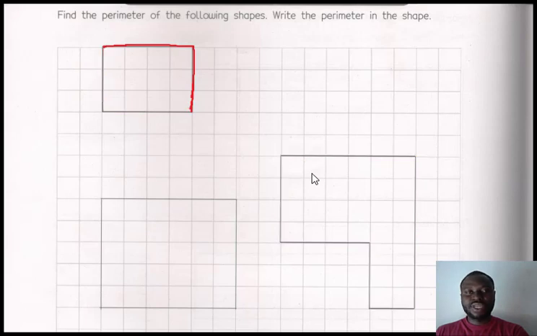Now before we proceed, you did a similar exercise yesterday where you were asked to measure the length of some plane shapes and then find their perimeter. But this one is quite different. In this exercise, we are not using a ruler. We are given a scale.